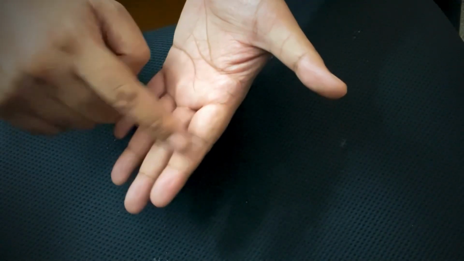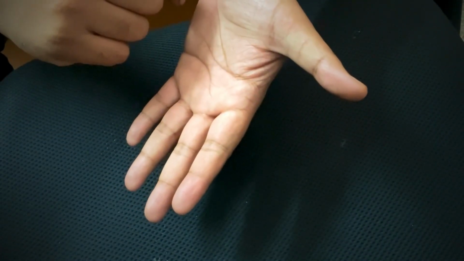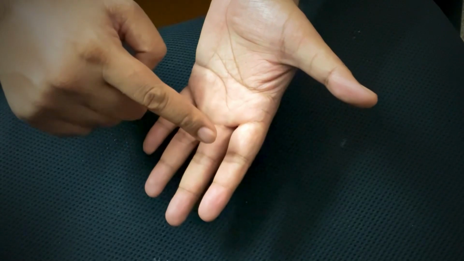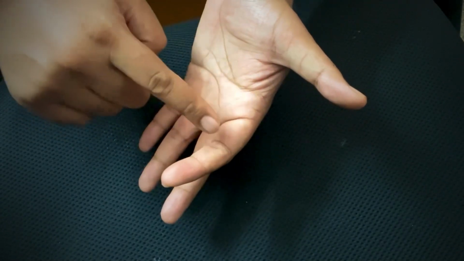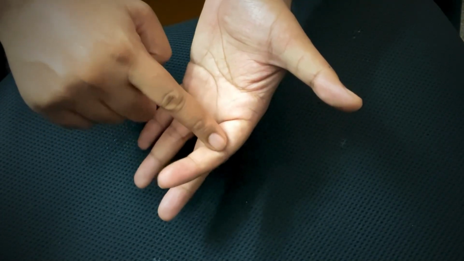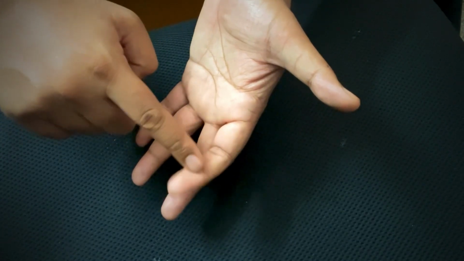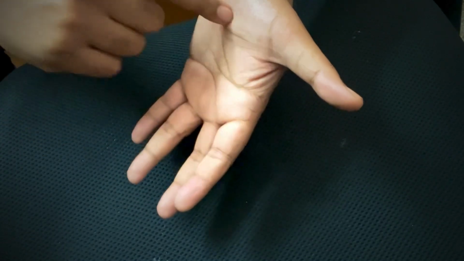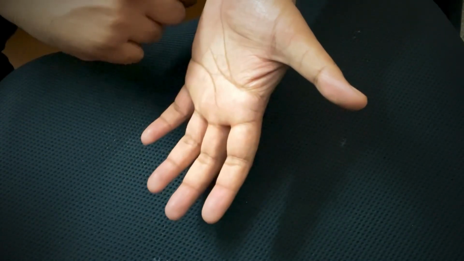And if you come to the PIP and DIP, already in the previous video we have seen that the PIP flexion is by FDS, flexor digitorum superficialis or sublimis, and the DIP flexion is by FDP or flexor digitorum profundus. So here the things should be clear.